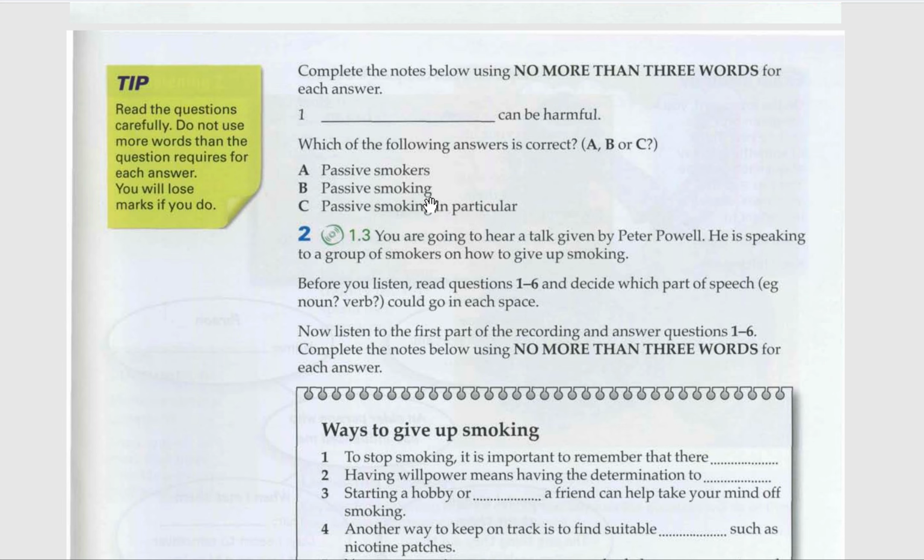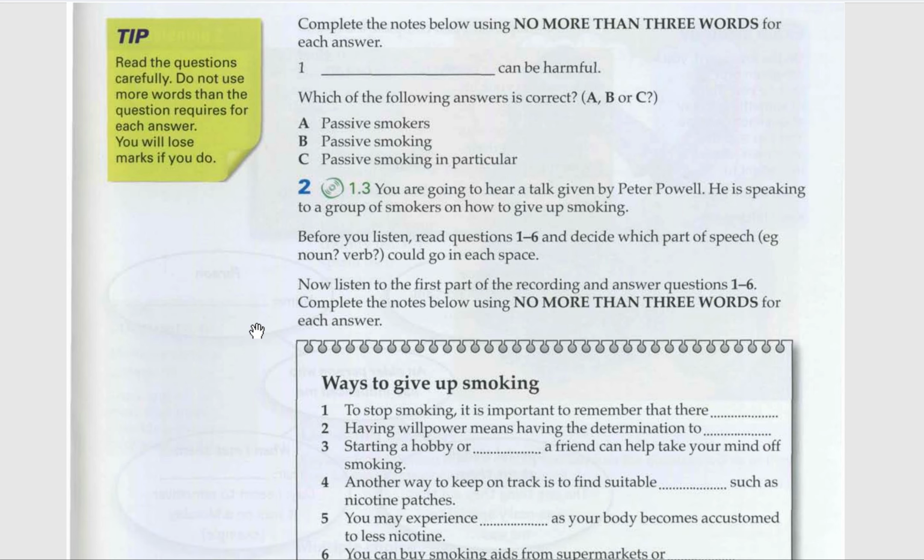So what do you think? You may want to guess between A and B. Which one is better for the answer? Because this is fewer than 3 words, one of these should be true. Okay, we don't want to discuss this longer. Let's keep moving into the real practice.